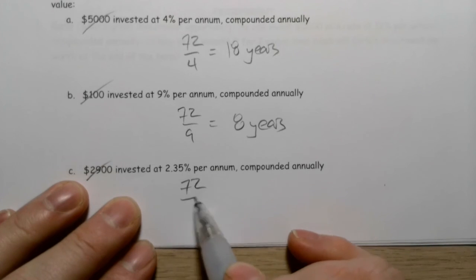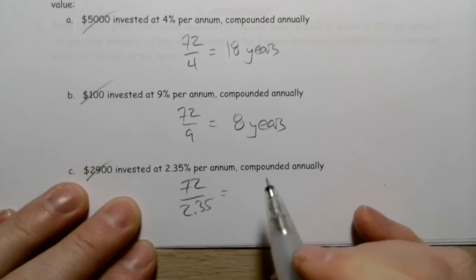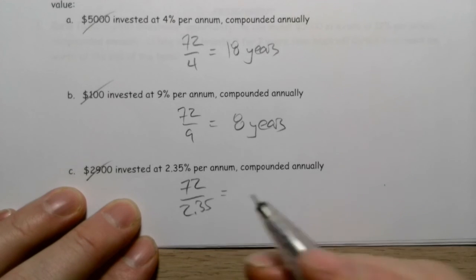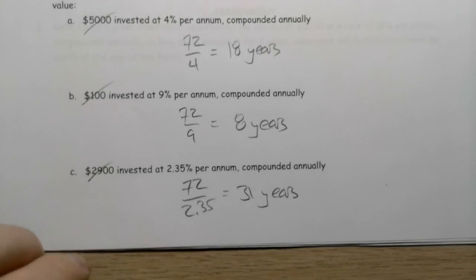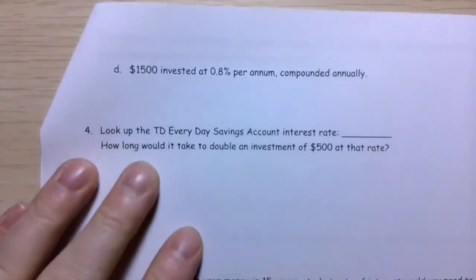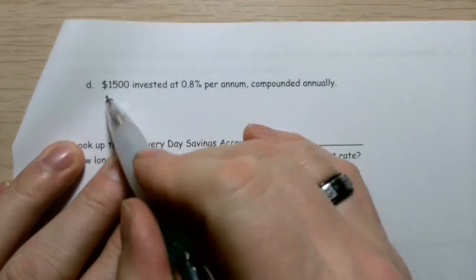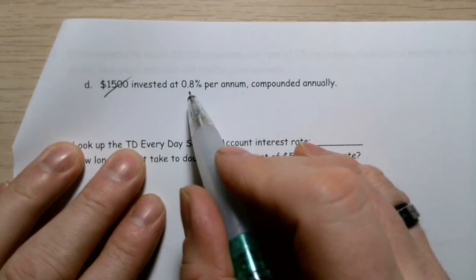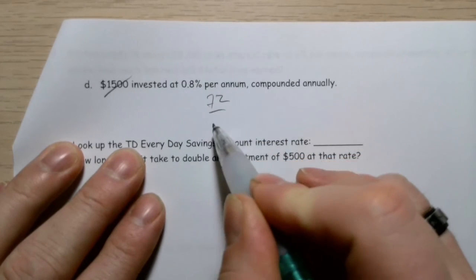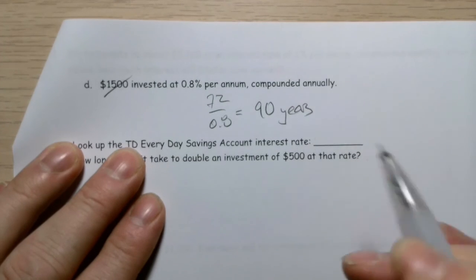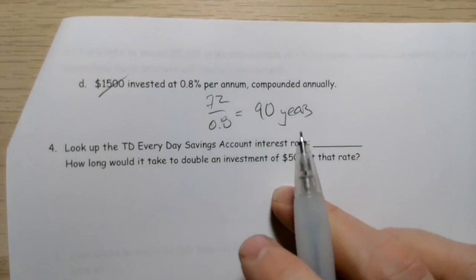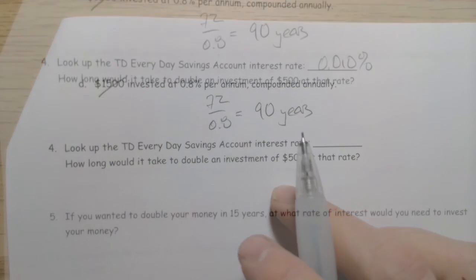2.35%, so 72 divided by 2.35. Okay, well that's a lower interest rate, so things are going to go up here. This is going to end up taking us about 31 years to double. And then I've got another one here on this other side here. Okay. Again, that $1,500, not relevant here. 0.8%. Well, 72 divided by 0.8 is going to give us 90 years to double. Okay? So again, the issue is really just the interest rate as long as it's compounded annually.